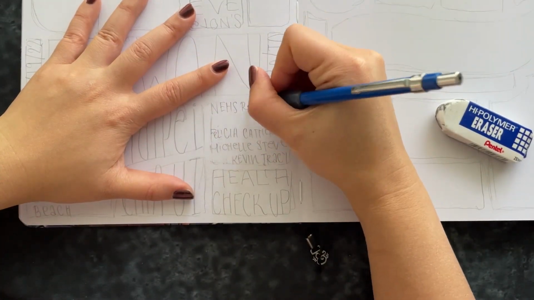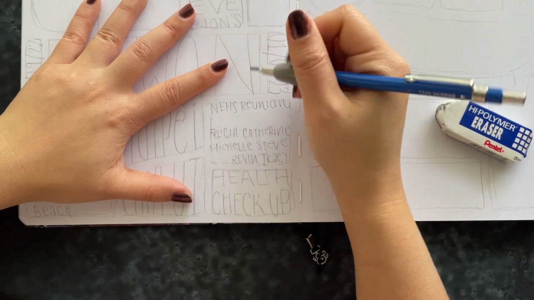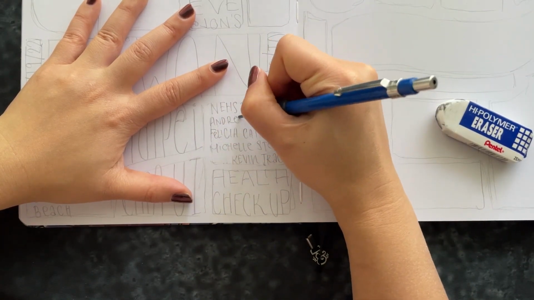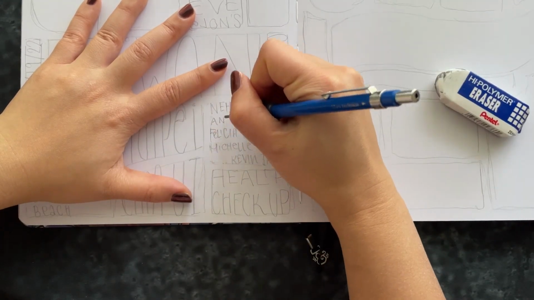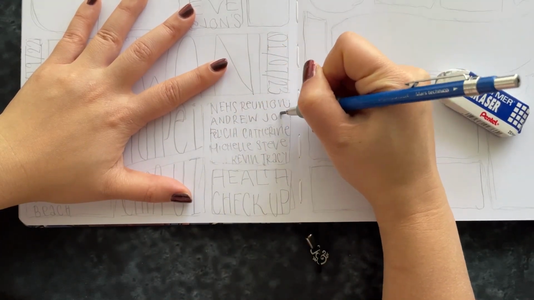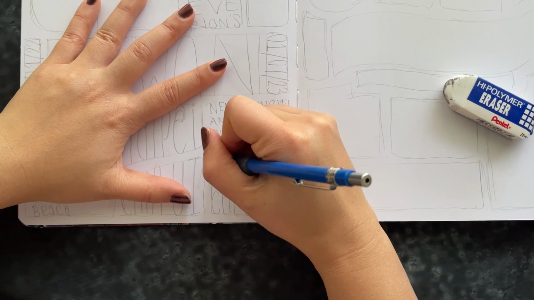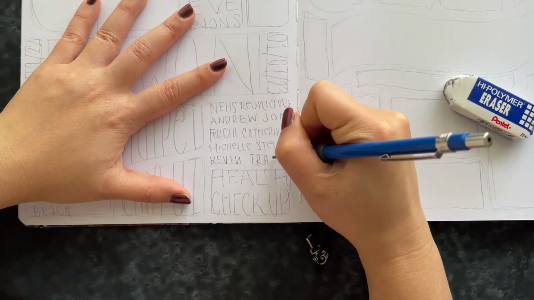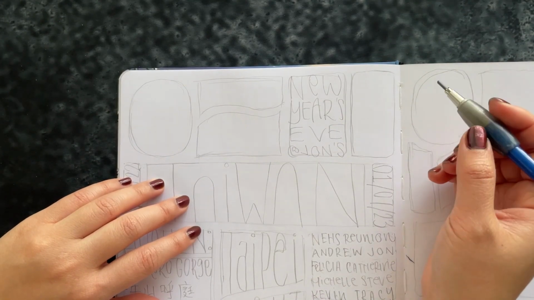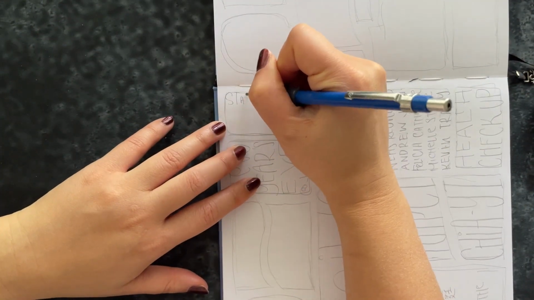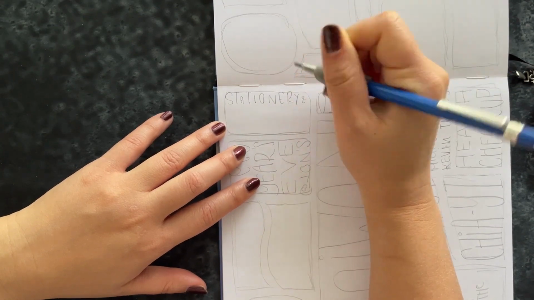As you can see, I've had to erase a couple times because I realized that I am missing a name and I wanted to fit them all in. So this is just me trying to figure it out. There's a lot of erasing. I always do this part in pencil so that you can erase and make things fit better. But if you want to start with pen, that's also fine. Personally, I like to think about my layouts, and there's always a lot of erasing involved.